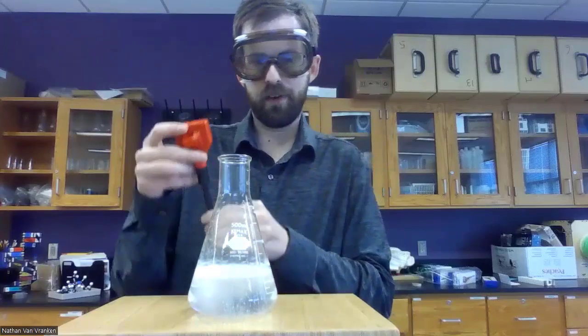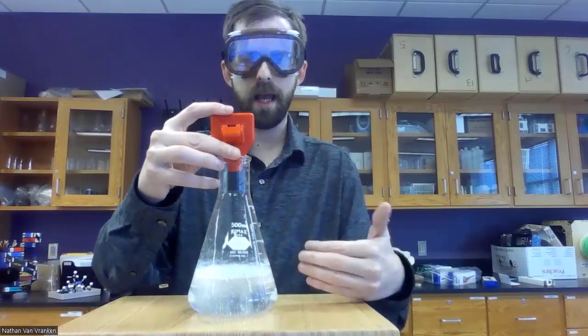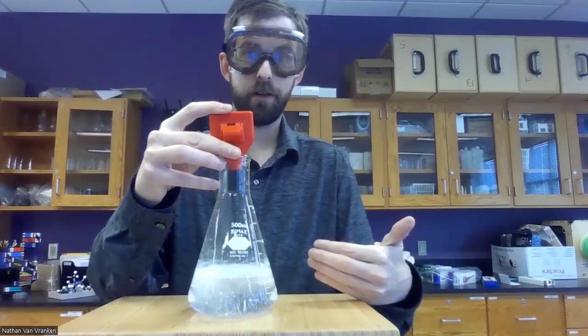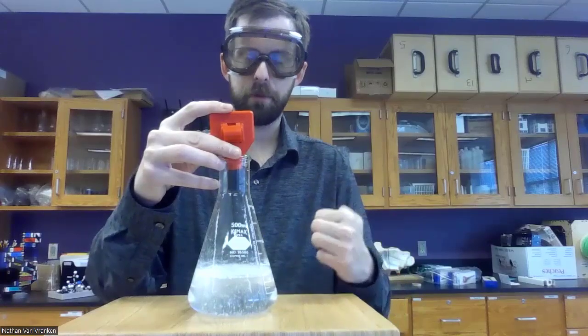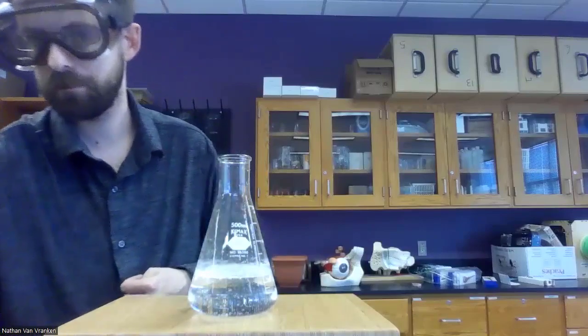If we test it by putting our sensor back in, the pH has actually risen. It's no longer at the most 3 on the pH scale. It's actually getting closer to 7. So it's converting that hydrochloric acid with a reaction.